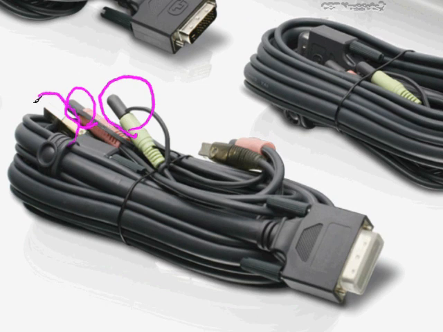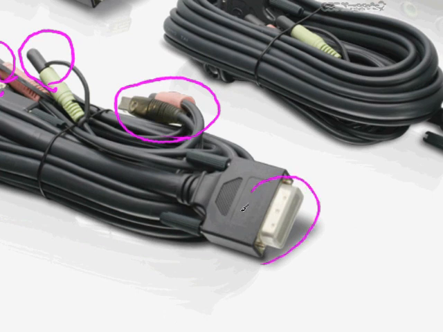I'd plug this into the USB port. That would then give it the ability to detect my keyboard and mouse functions. And then on the other end, I would plug in the corresponding connections here. And then again, you can also see this video connector here as well that would plug into my main monitor.